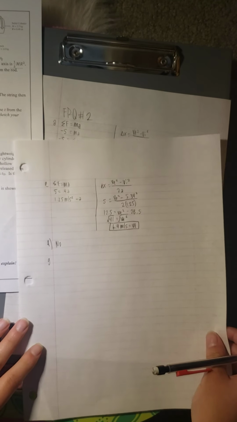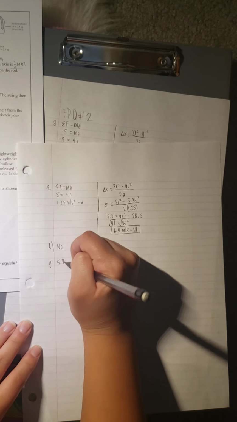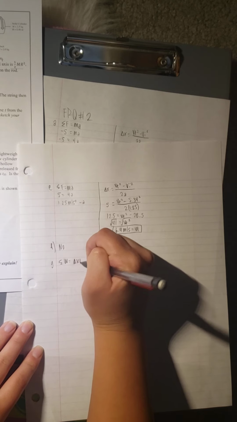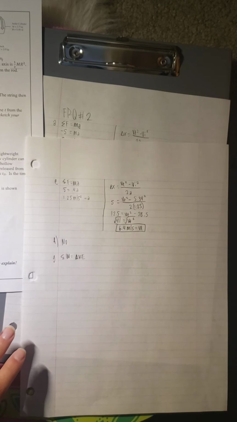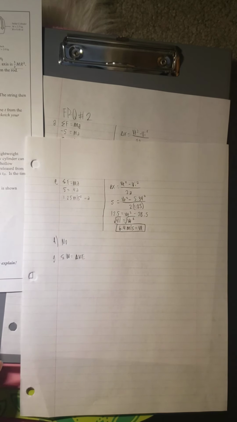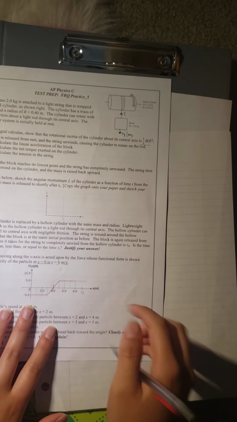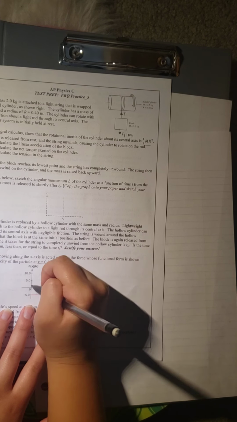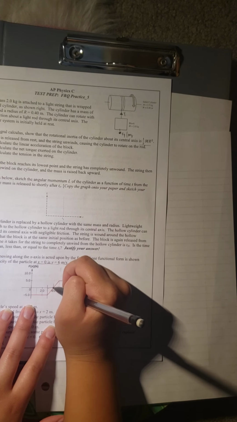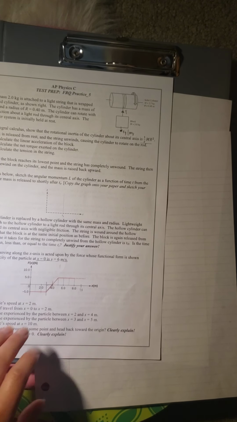So we're going to be looking at the work from 0 to 4. So that means this area plus this area.